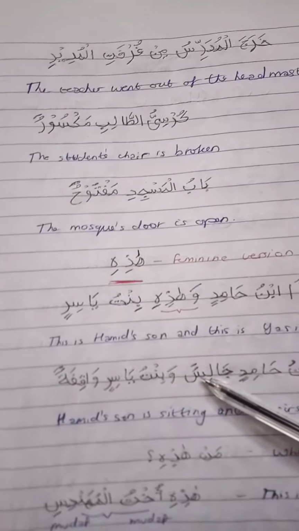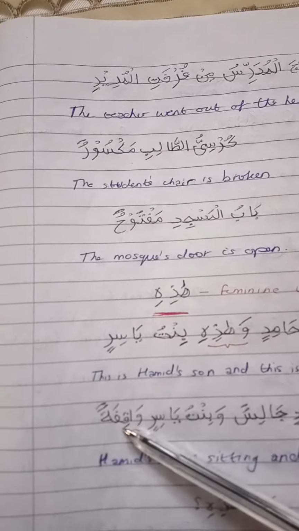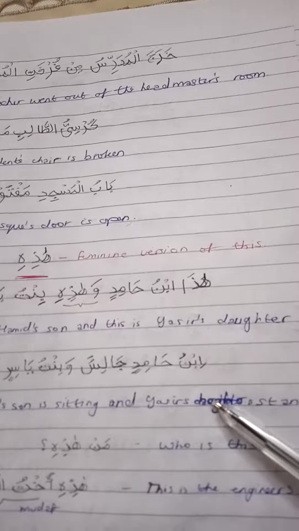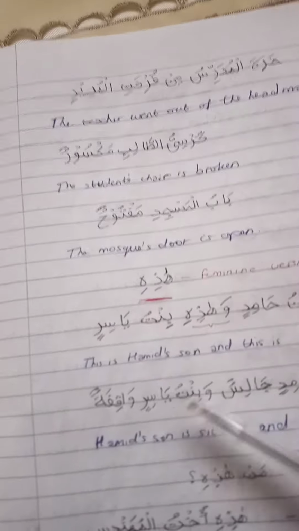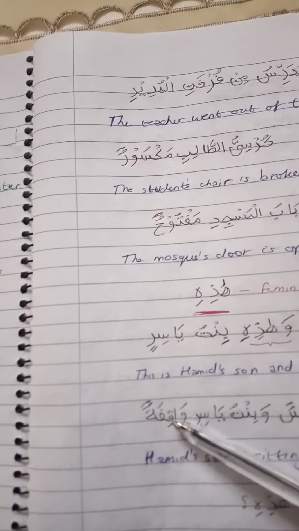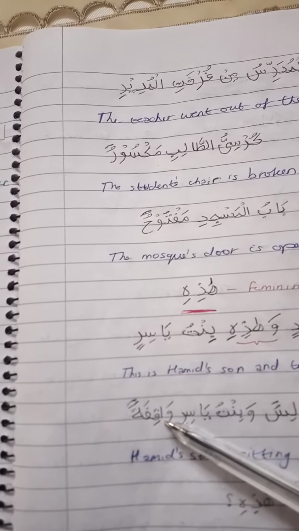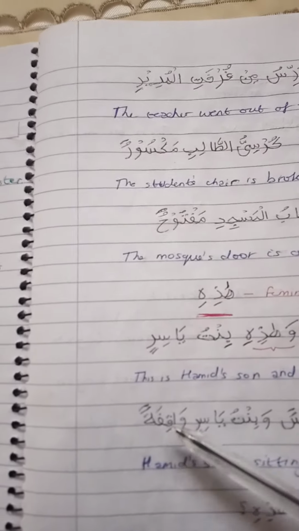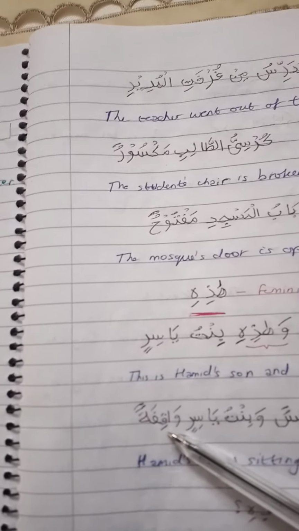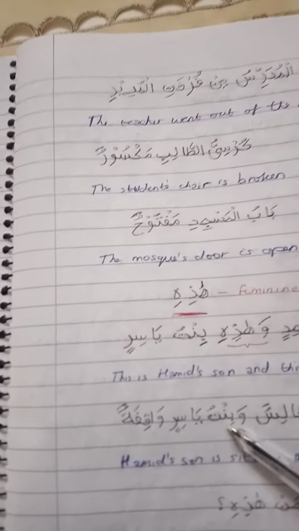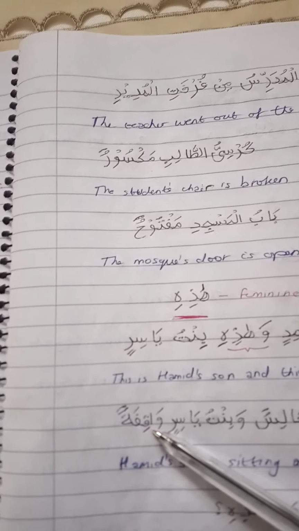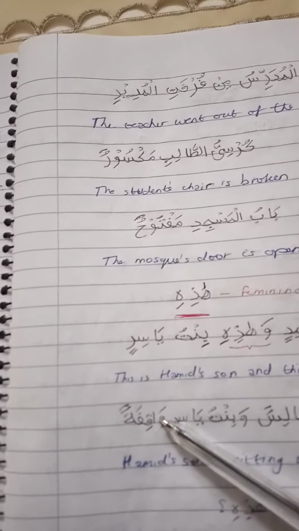Ibn Hamidin jalisun wa bintu Yasirin waqifatun. So here it says Hamid's son is sitting and Yasir's daughter is standing. Notice that the word waqifun has changed into waqifatun, because when we use a feminine word, then when we say she's standing, it has to be turned into a feminine version. So waqifun goes to waqifatun.